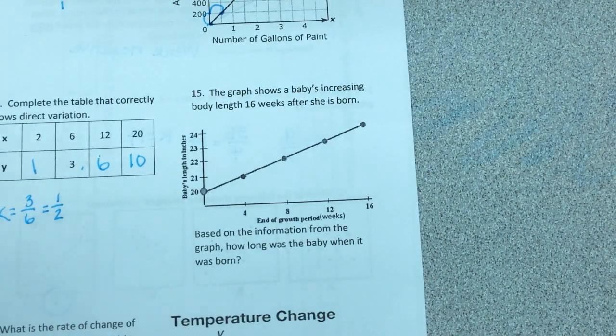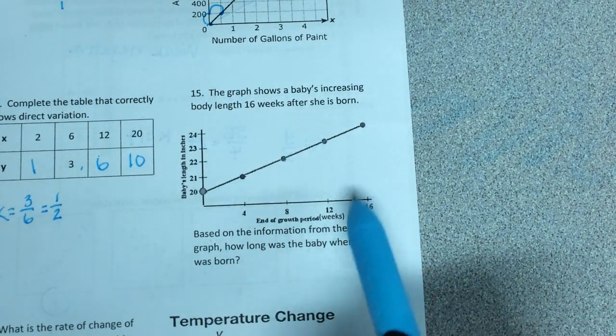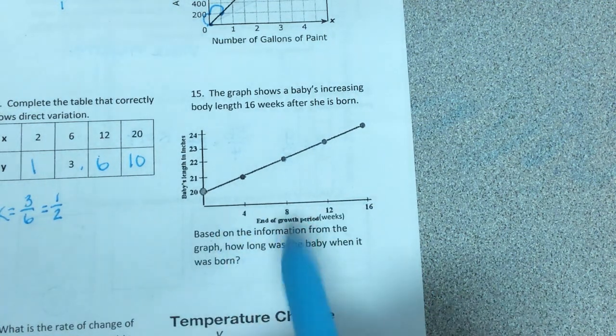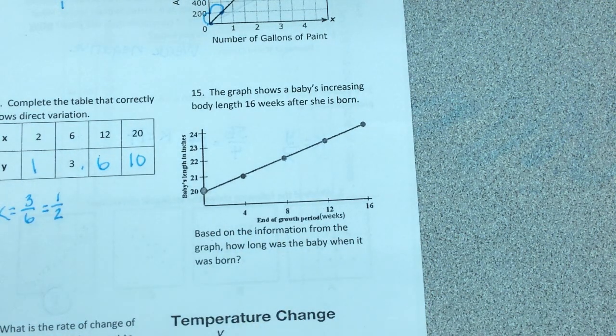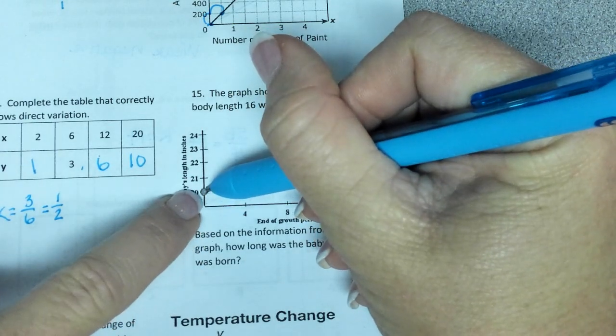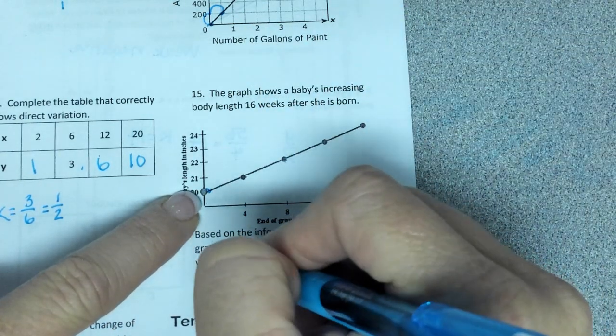Number 15 says the graph shows a baby's increasing body length 16 weeks after she is born. Based on the information from the graph, how long was the baby when it was born? So let's think about this. The x values represent the weeks, right? That's like the baby's age. So whenever it's born, how many weeks old is it? It's 0, right? So if it's saying x is 0, that has to be talking about the y-intercept, yes? So where do I have my y-intercept? At 20, so that's my answer.